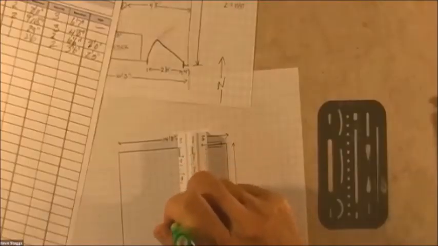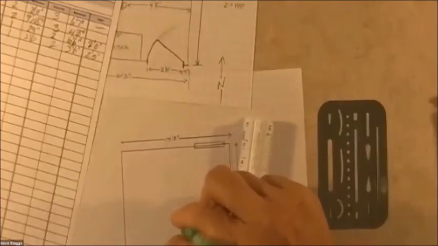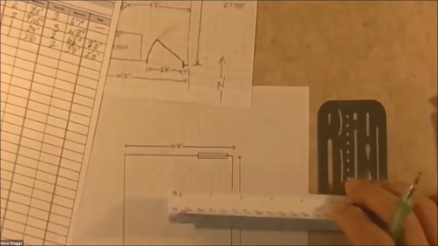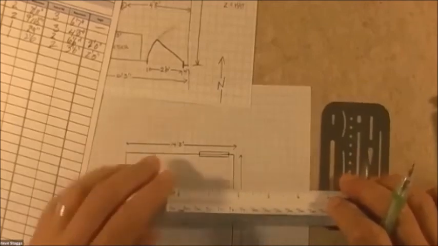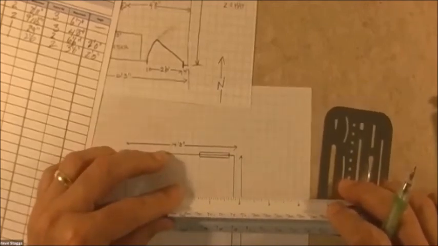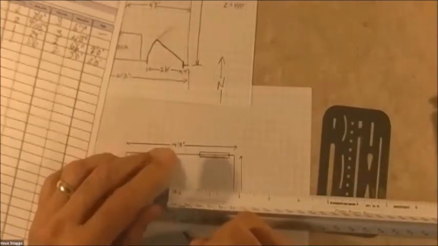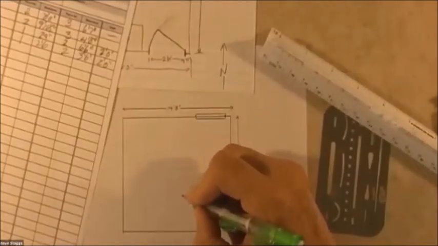And so that would be right here on this line, very close to that line, just above that line. And from the east wall, it is 6 feet 7 inches. So 6 feet 7 inches is right there. All right. So right here is where my gun is located.